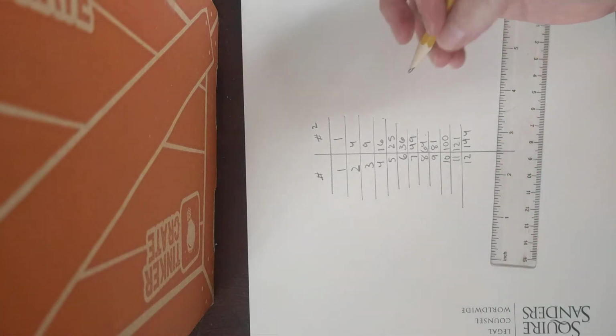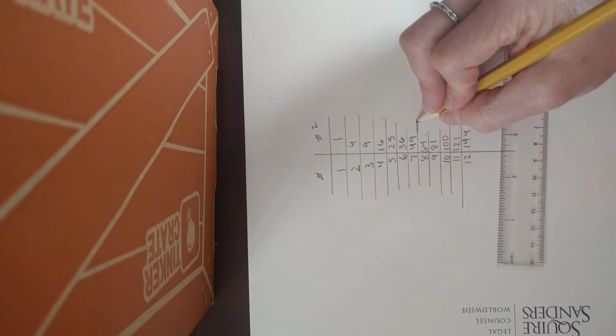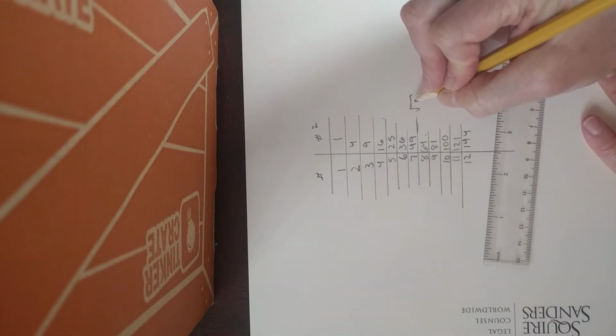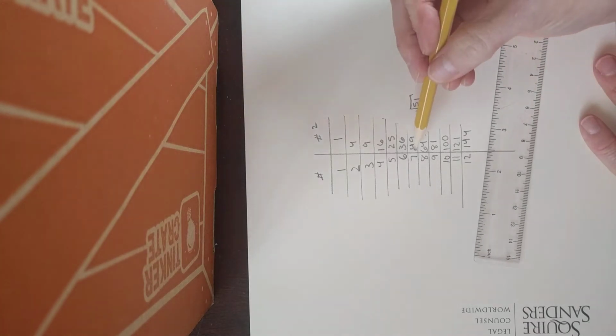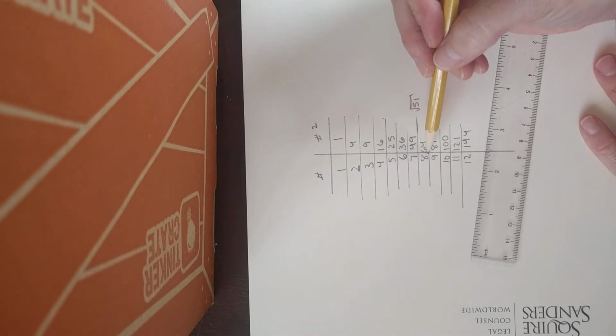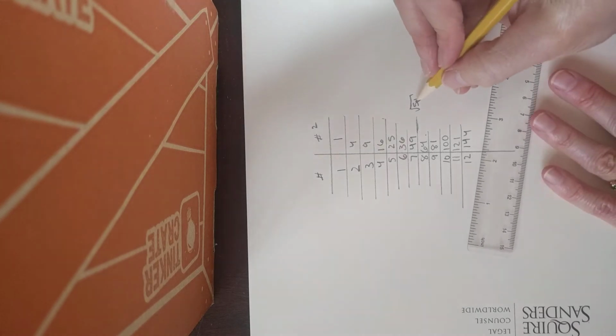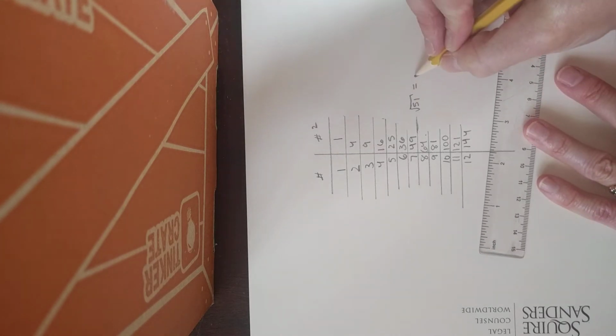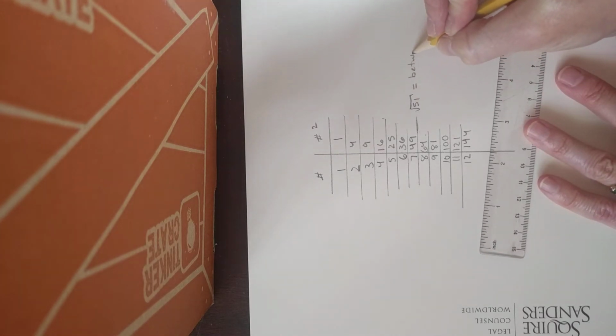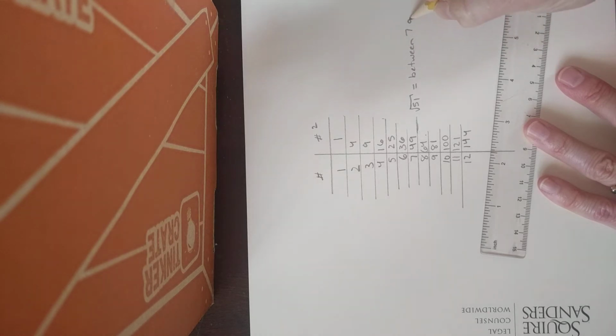So if somebody were to ask me, what is the square root of 51? Well, it's a little bit bigger than 7 and a little bit smaller than 8. So we'd say that the square root of 51 is between 7 and 8.